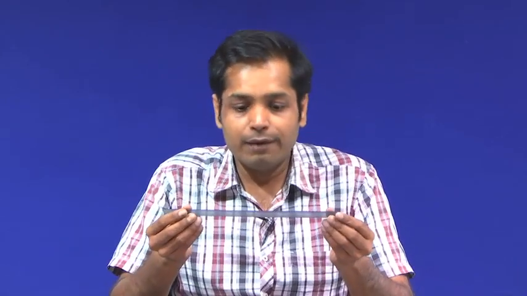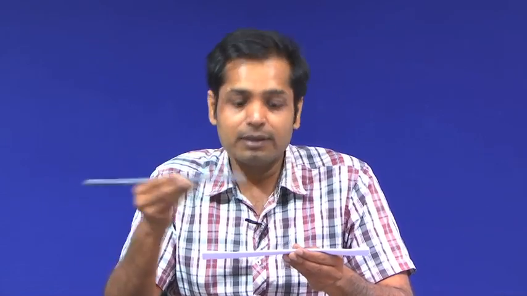Take a strip, a channel. If I apply some load, for instance some bending, then it may bend like this. That is the maximum bending that I can give. Now, take a similar thing, a piece of paper, and apply similar bending, and we can see that this is the kind of deformation it experiences. Then we say that this is more flexible than this. So, this is stiffer than this.